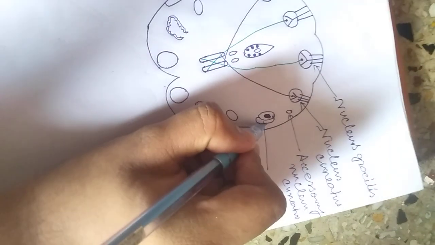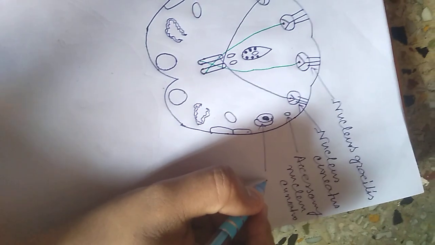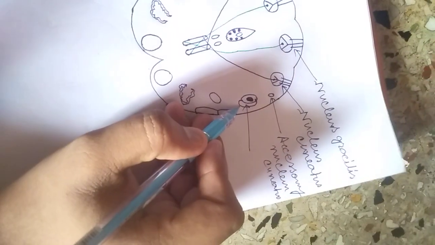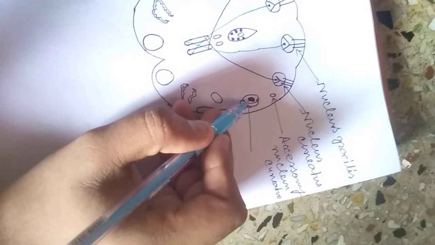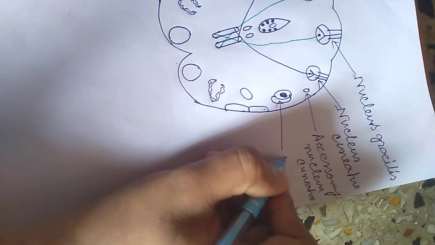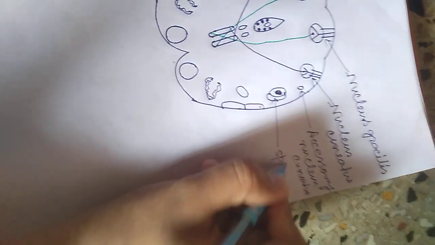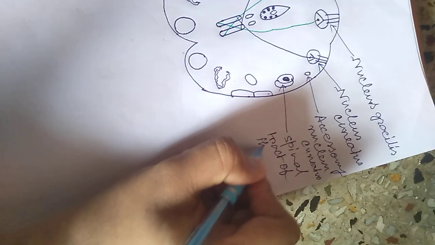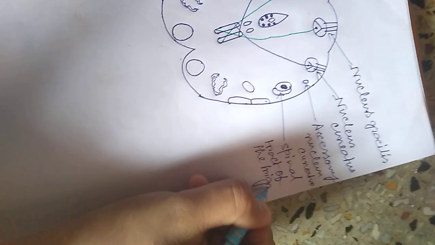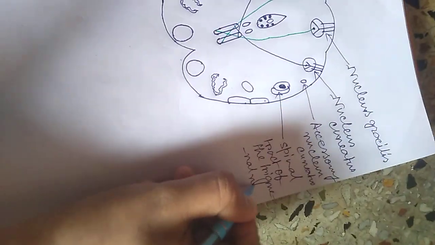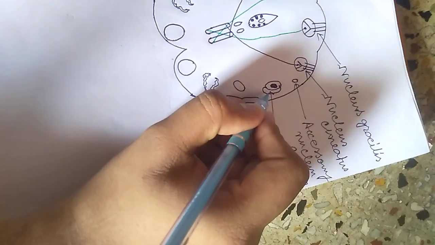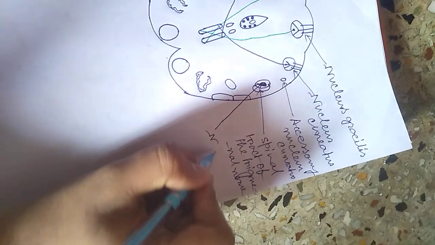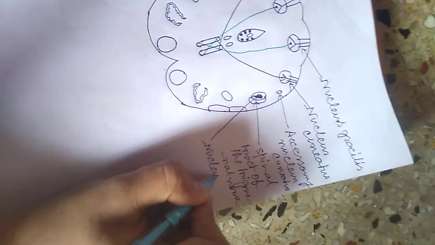This is the spinal tract of the trigeminal nerve, which I discussed in the last video. This is the same structure, and the nucleus of the spinal tract of the trigeminal nerve.